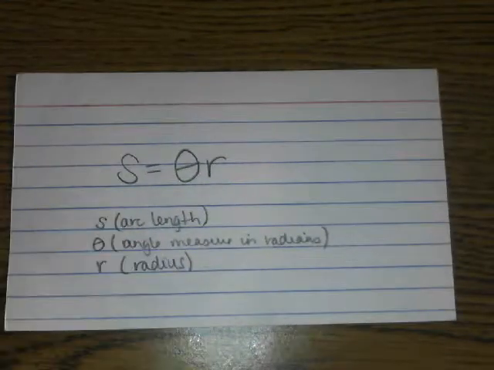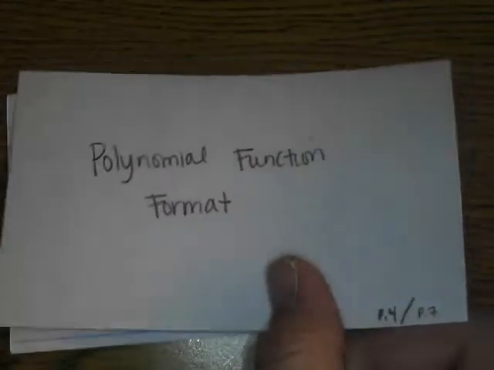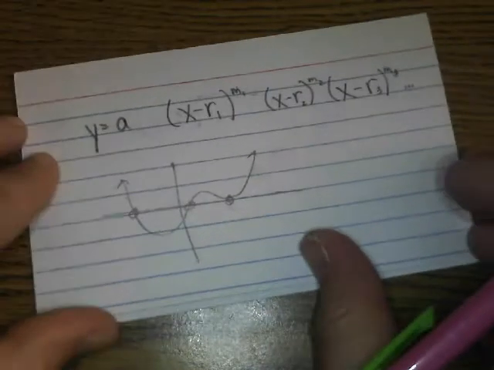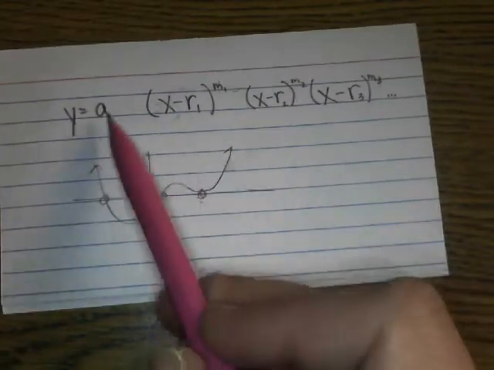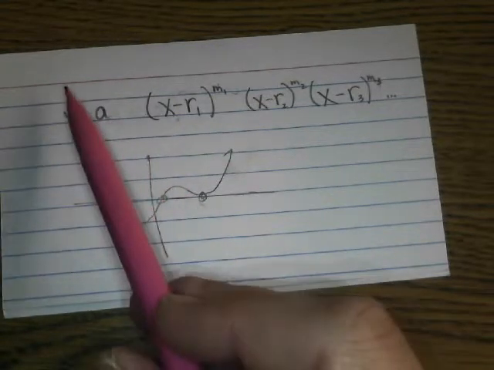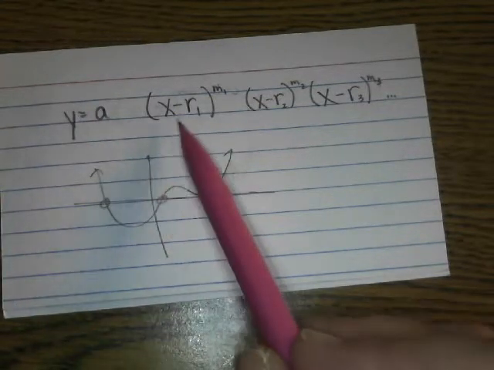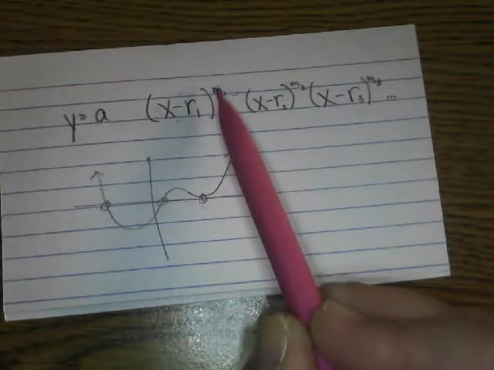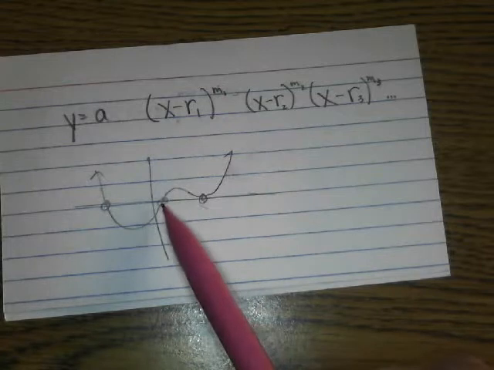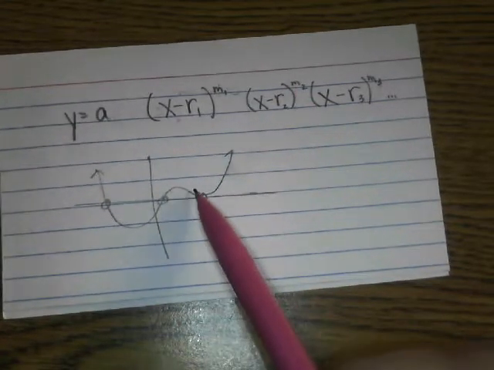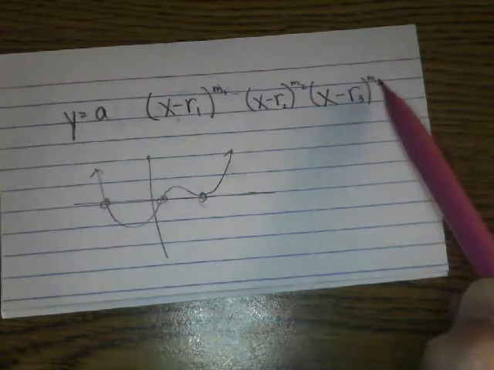Polynomial function format. Polynomial functions are the type that, yes, I have one drawn on the back, kind of do that. So it's the A, which gives you opens up, opens down, starts high, ends low, starts low, ends high, and then minus each root. This root would have a multiplicity of 1. This root just cuts straight through, so that would have a multiplicity of 1. This root bounces, so that would have a multiplicity of 2, but it's always x minus the root, x minus the root, x minus the root.